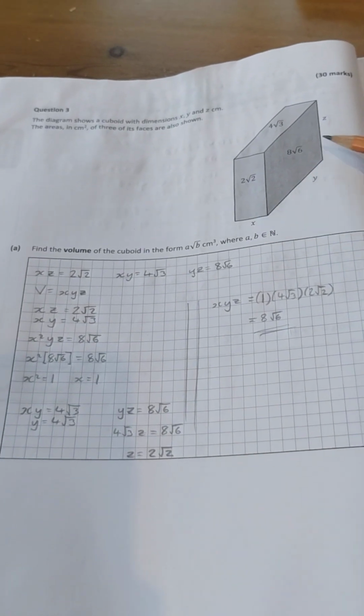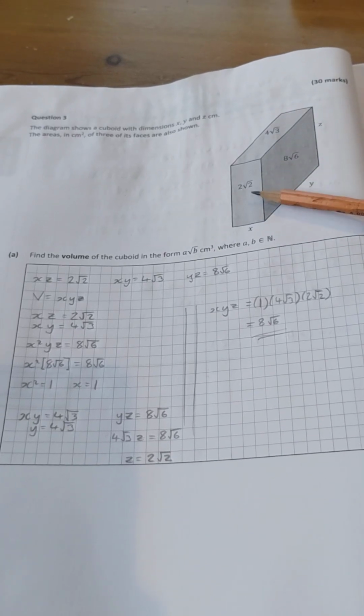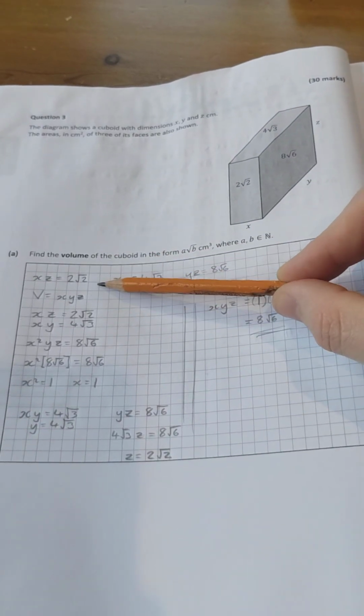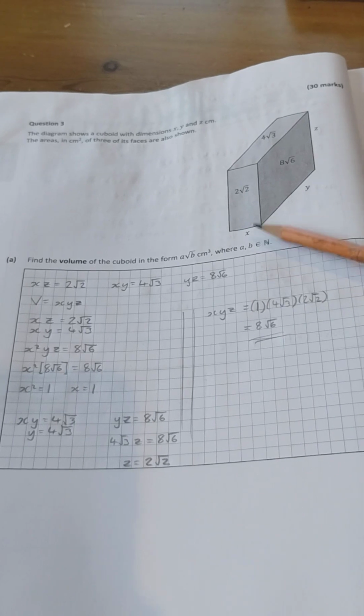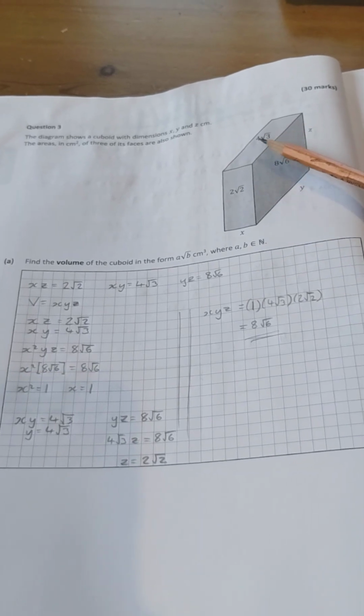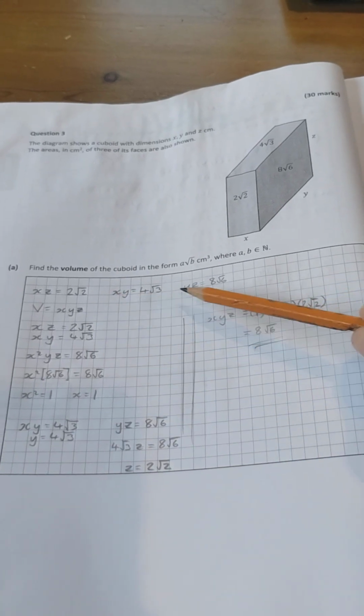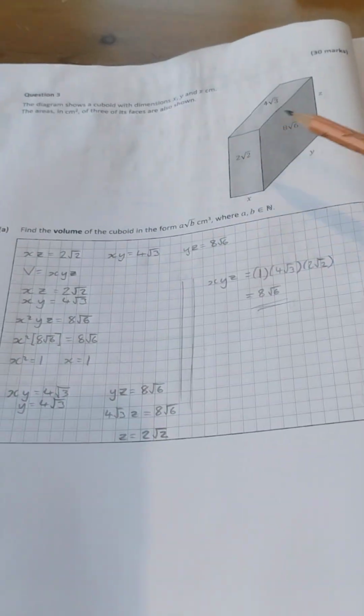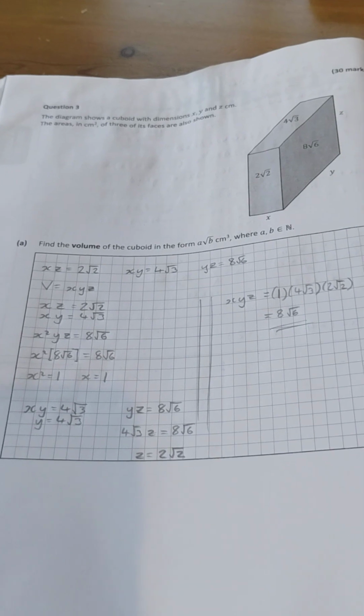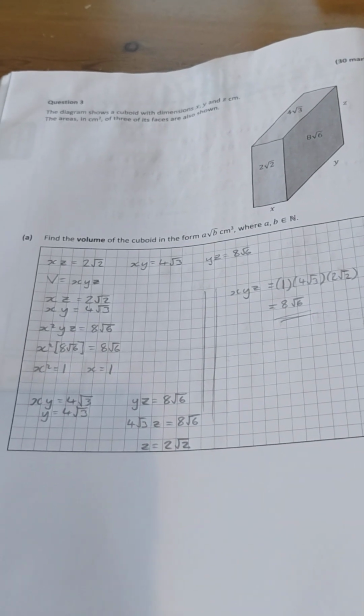If you do x multiplied by z, it gives you this area. So I've put xz equals this. If you do x multiplied by y, that would be the area of the roof. So I've just put those out. These are just simultaneous equations now. But they're not adds and takes. So when they're not adds and takes, it's, okay, what do we do from there?